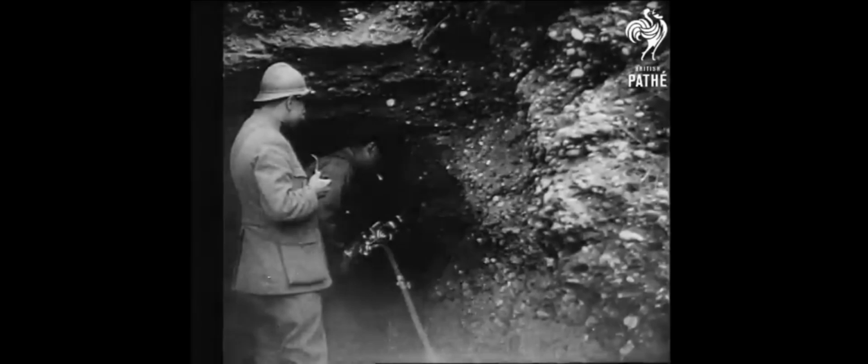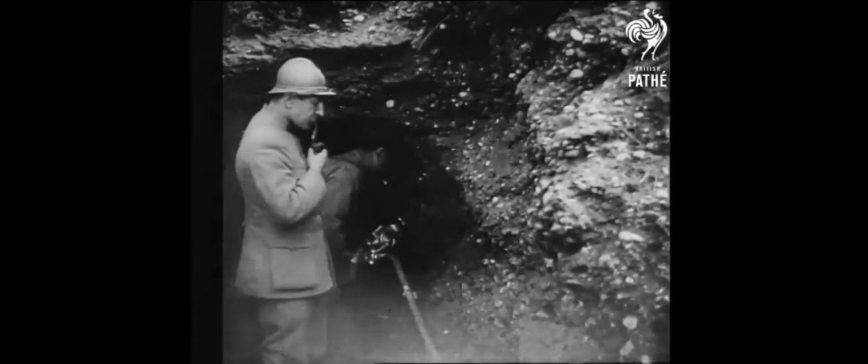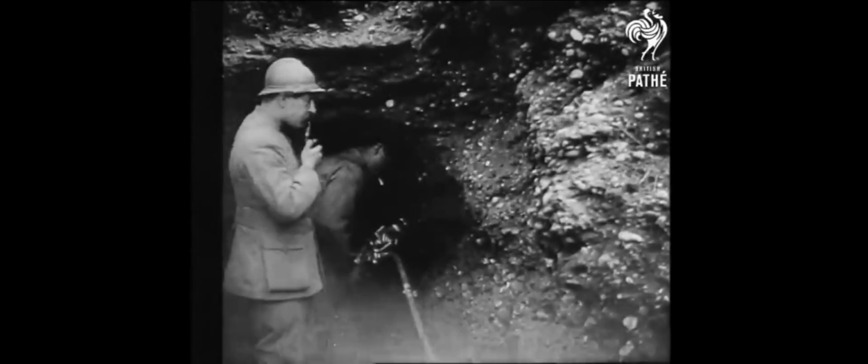Soldiers endured unimaginable hardships in the trenches, living in squalid conditions surrounded by death and destruction. The stench of mud and decay permeated the air, while rats scurried around looking for scraps of food. Disease ran rampant, claiming the lives of many soldiers who had already survived the horrors of battle.